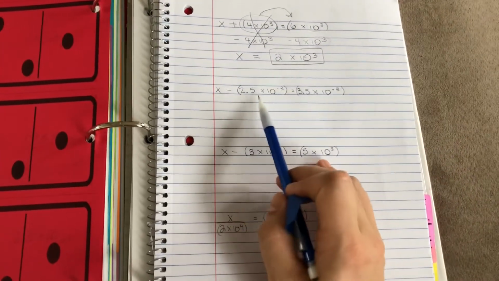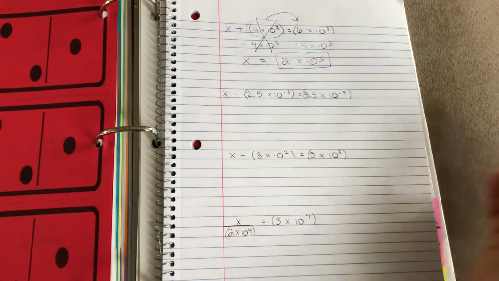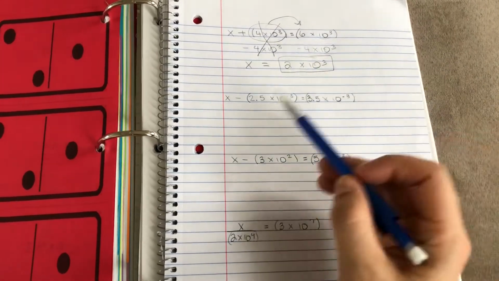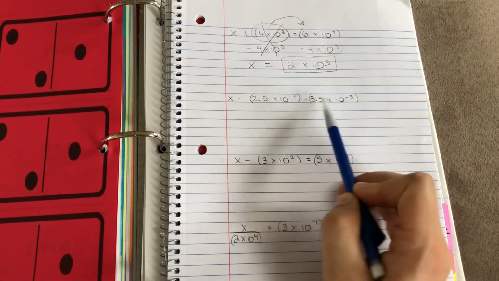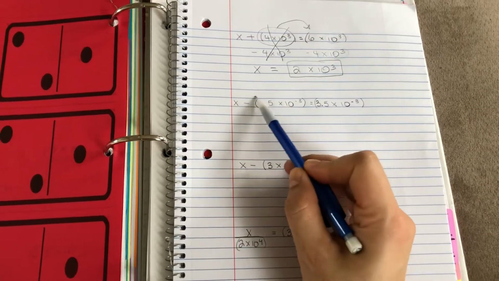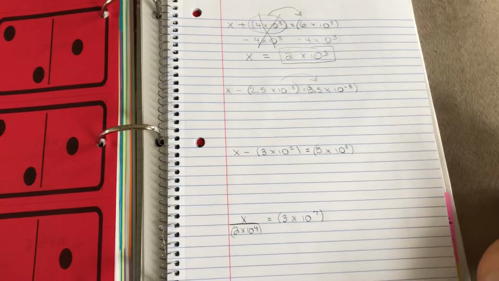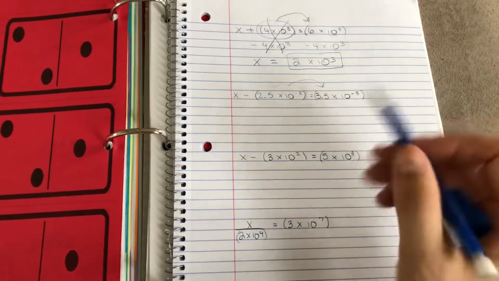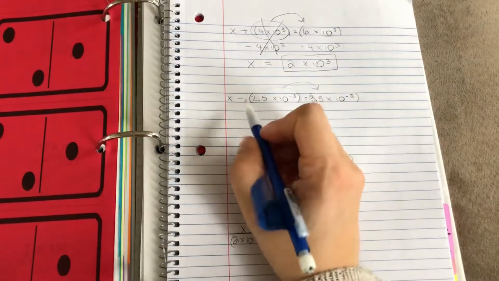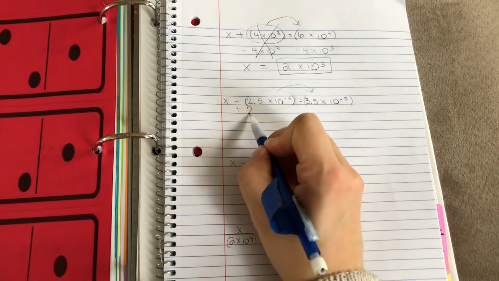I have x minus some number equals another number. So it's a one-step problem. And I need to move this to the other side. So if I want to take this and move it over there, we need to do the opposite of what's happening. So right now it's being subtracted. So I'm going to do the opposite. I'm going to add it to both sides.